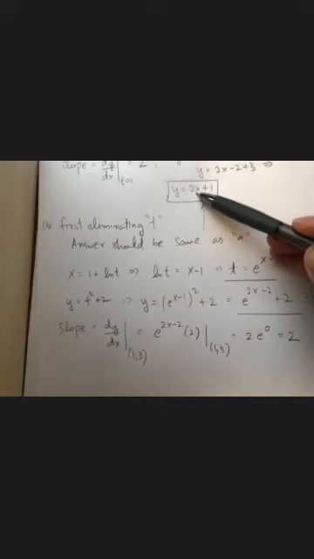So dy by dx, chain rule. So when x is 1, the 2 times. So we are getting the same slope. So it means we are doing things correctly. So you can see the slope here is also 2, and we're also getting 2.